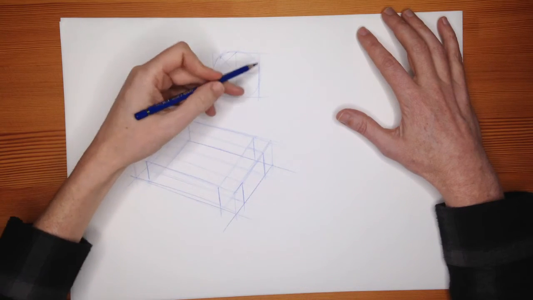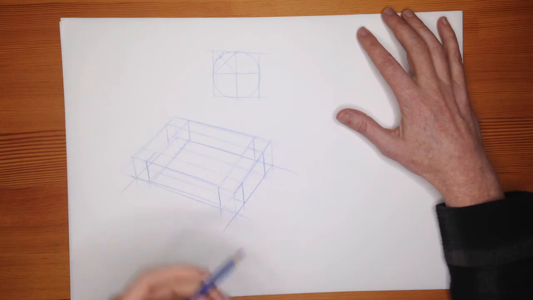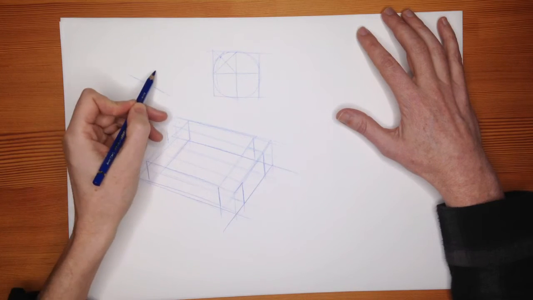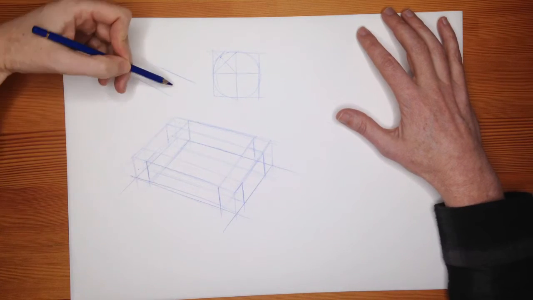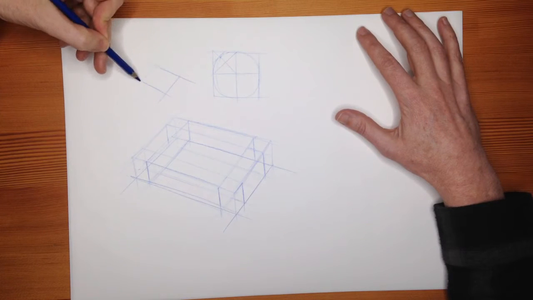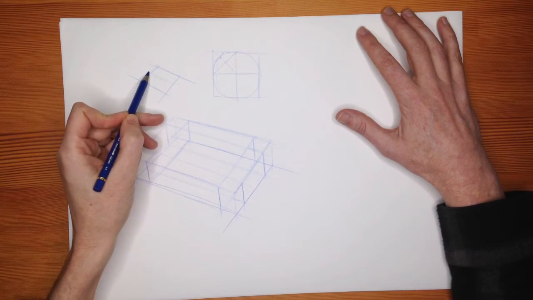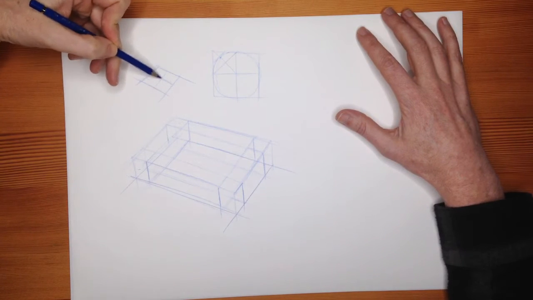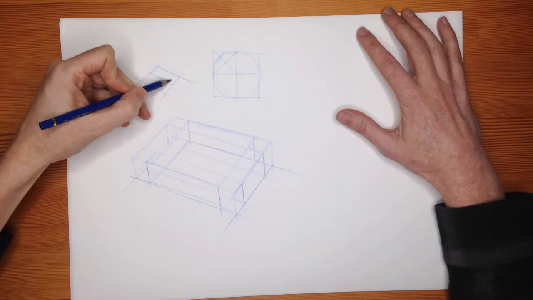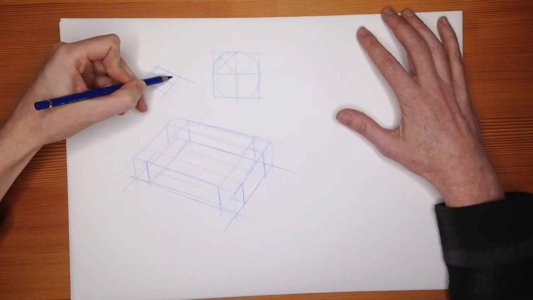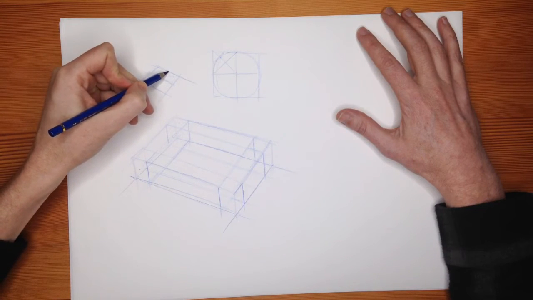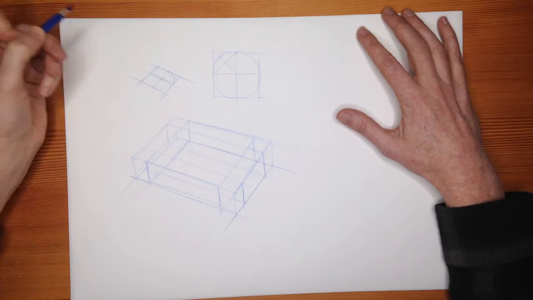I'm going to use this because it also works in perspective. If I draw a small perspective square plane here and divide it this way, I can just see where my curves need to go through.